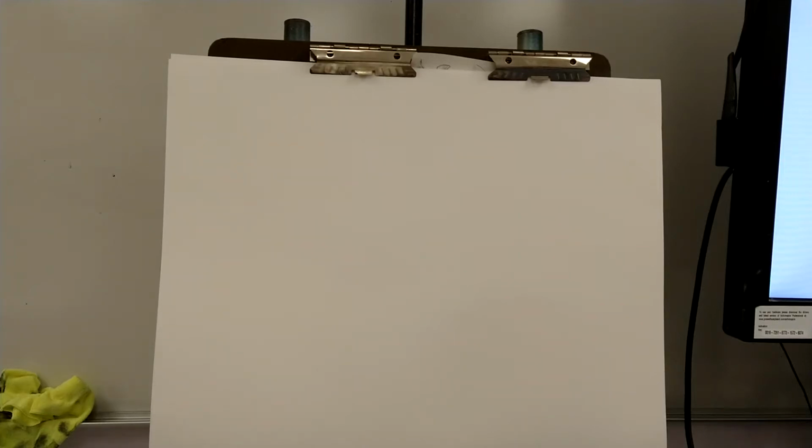Okay, it's starting. So we are doing 1-point perspective.